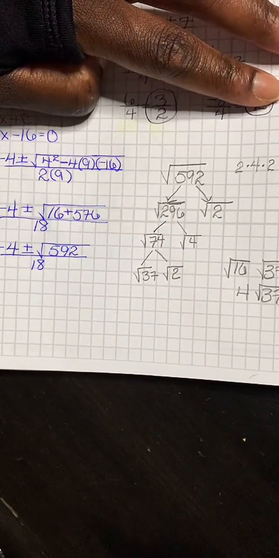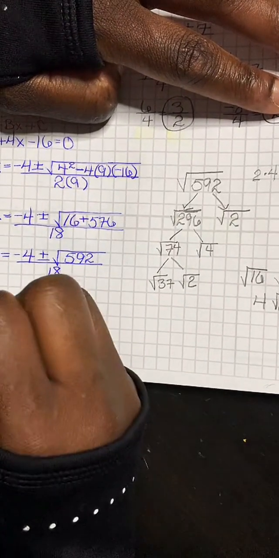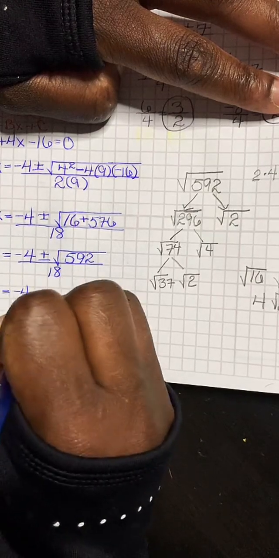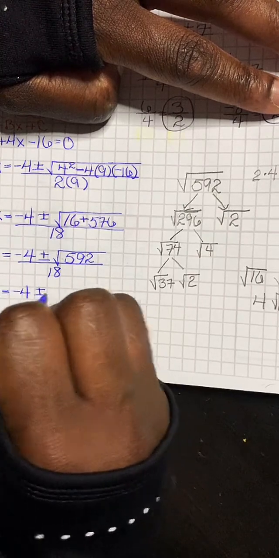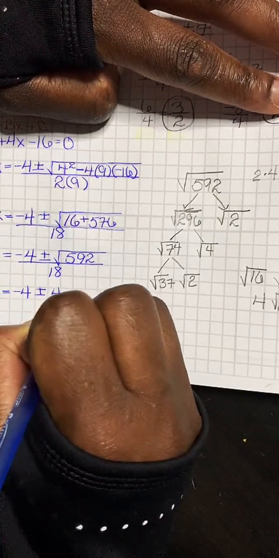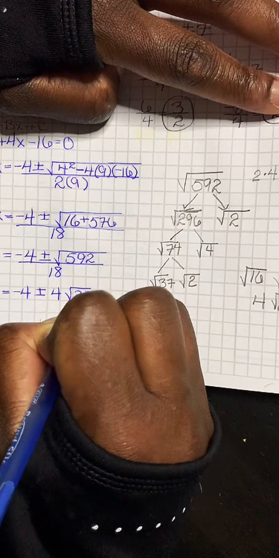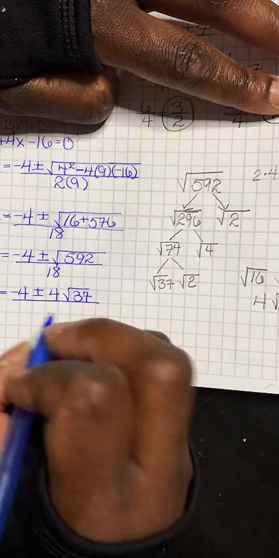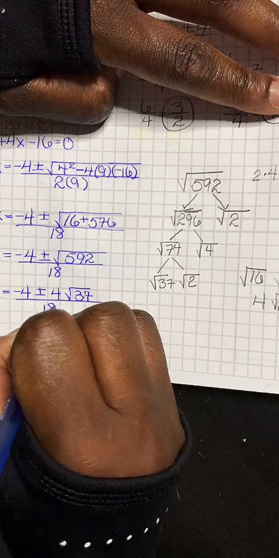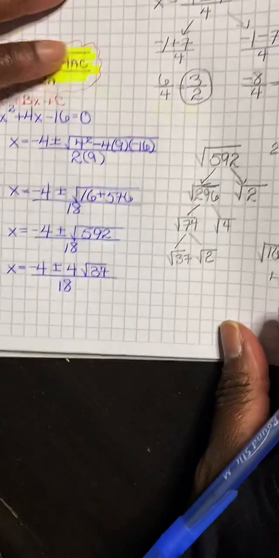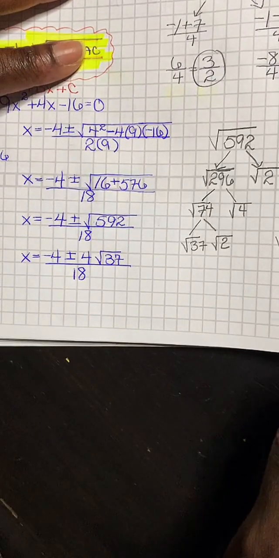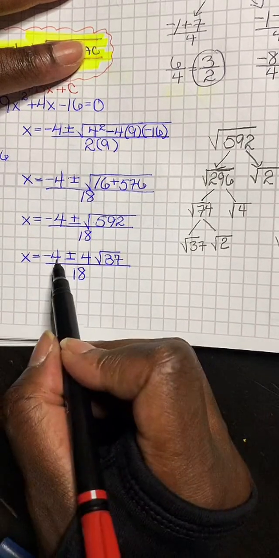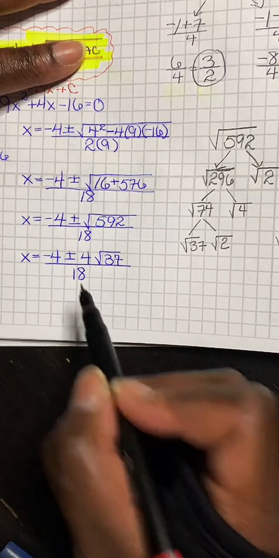So what's going here is x equals -4 plus or minus 4 square root of 37 over 18. We're almost done. Now, take a look. 4, 4, and 18.